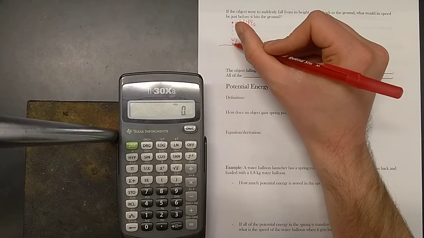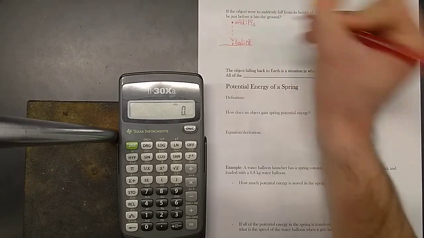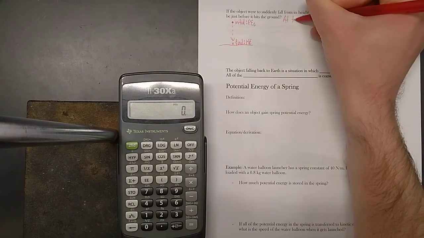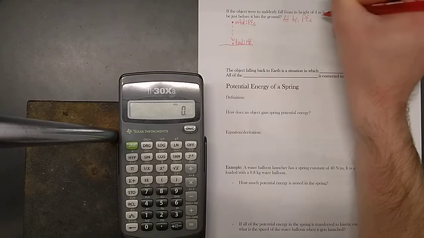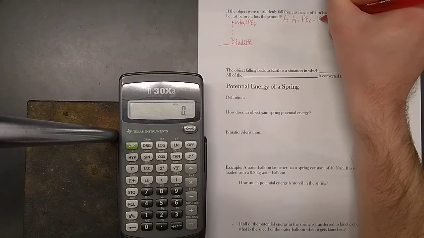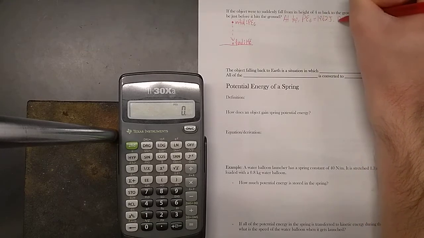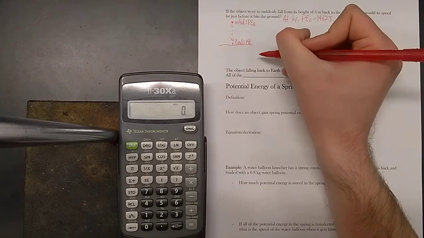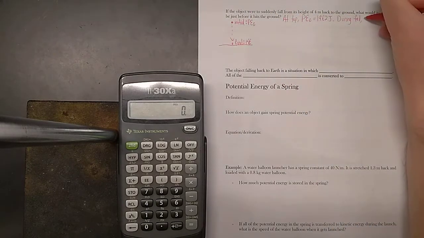At the final spot, right before it hits the ground, what type of energy does it have? It's got kinetic energy. So, at the top, it's got a gravitational potential energy equal to 1,962 joules. Then it falls. During its fall, we know as it moves down, the gravitational potential energy should go down because the height is decreasing.